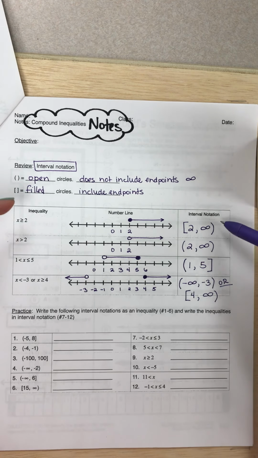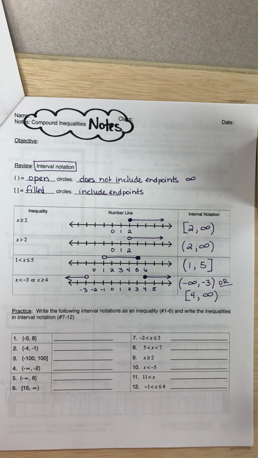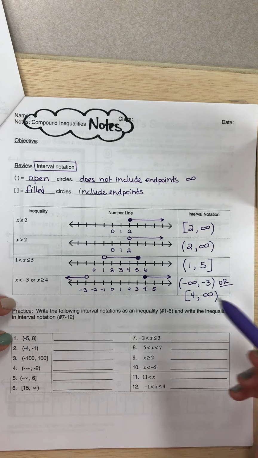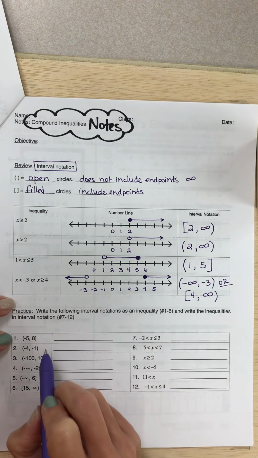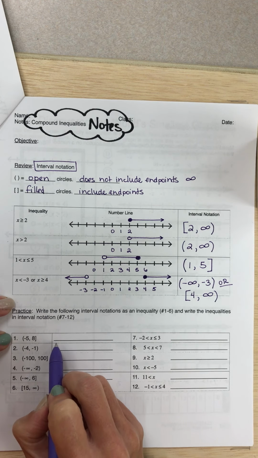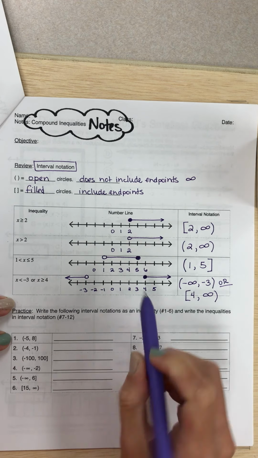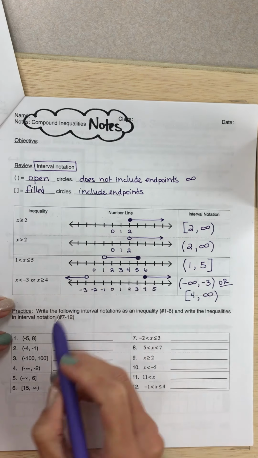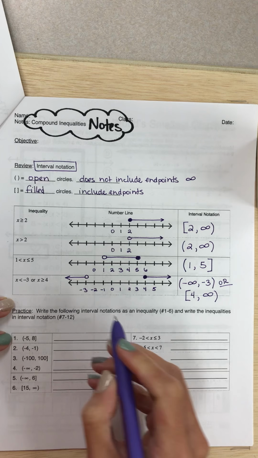All right, let's take a moment and go ahead and practice writing 1 through 12. I'll do numbers 1 and 7 with you, and then you practice and I'll just give you the answers. Let's see, I would like to write these as an inequality, so I want it to look like this. So -5 to 8.